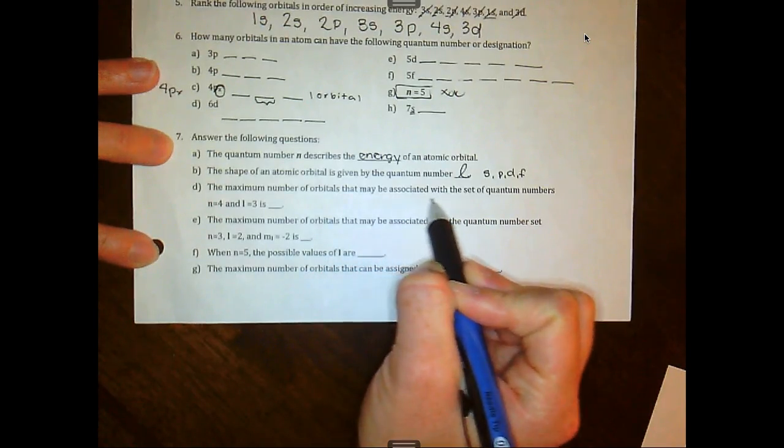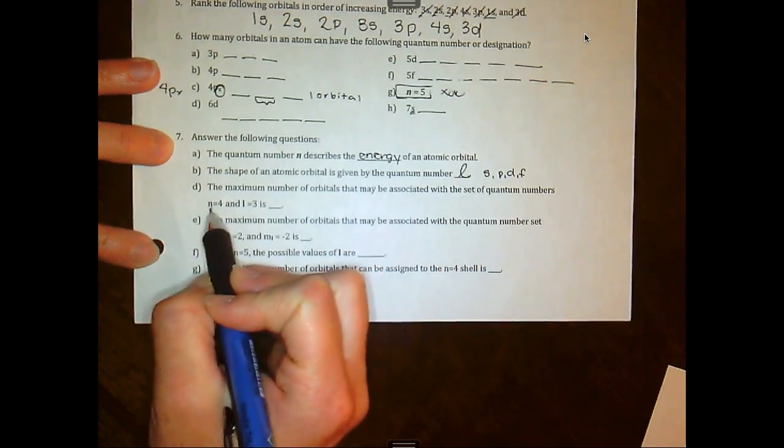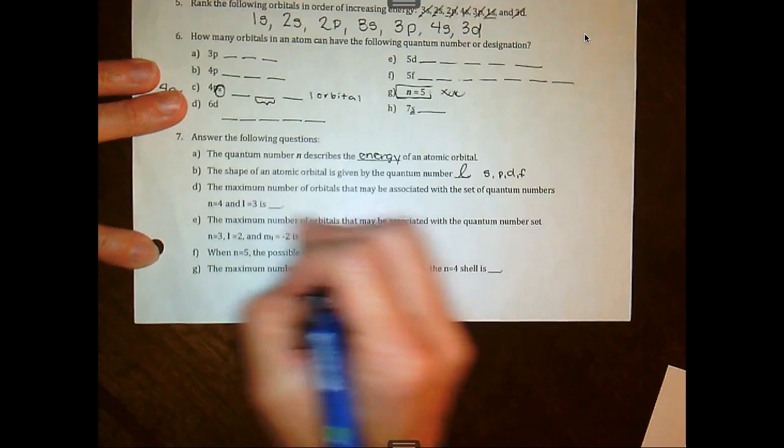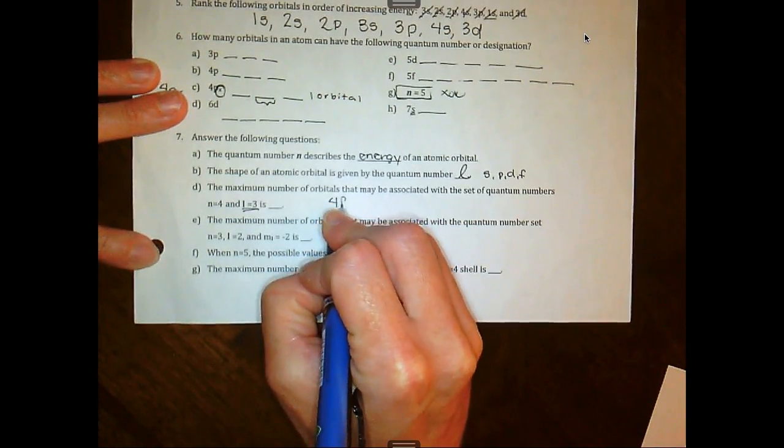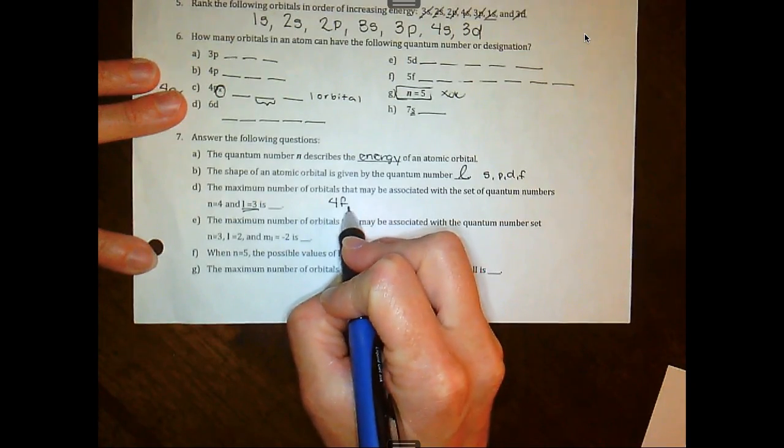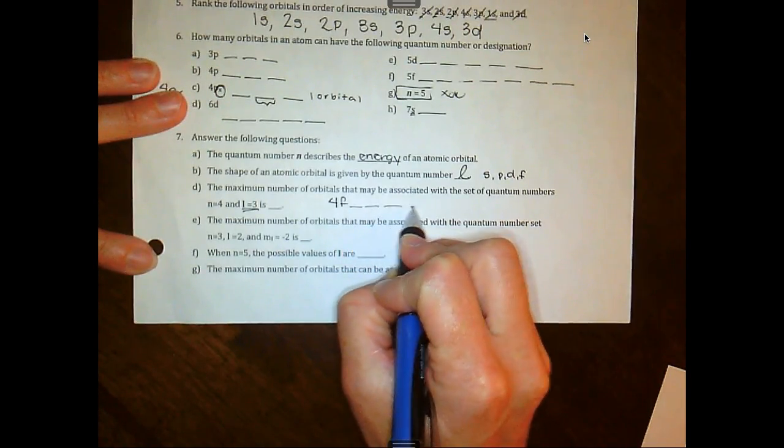The shape of an atomic orbital, so remember shape is that SPDF, is given by the quantum number L. You could also call that angular momentum, but L is good for us. The maximum number of orbitals that may be associated with the set of quantum numbers n equals 4 and L equals 3. So let's think about that. What does L equals 3 mean? That means 4f. And understand that f has 1, 2, 3, 4, 5, 6, 7 orbitals. So the maximum number of orbitals you could end up with would be 7 orbitals.